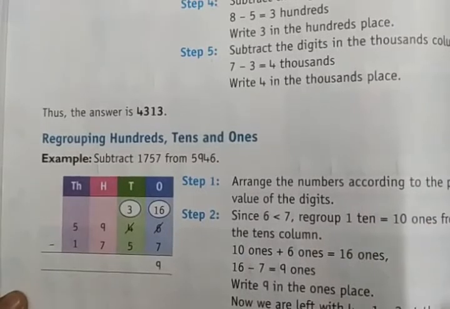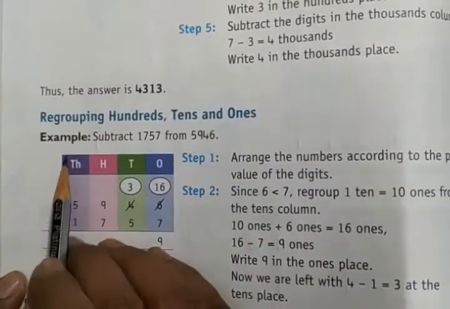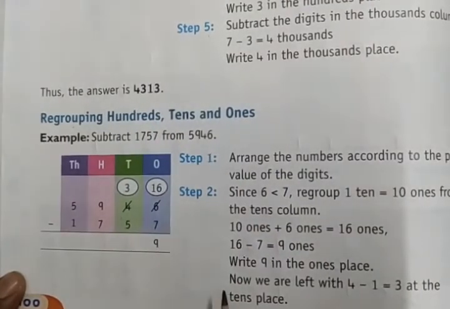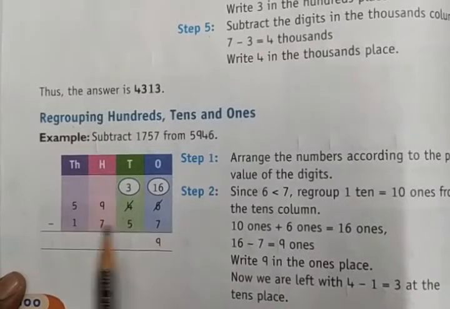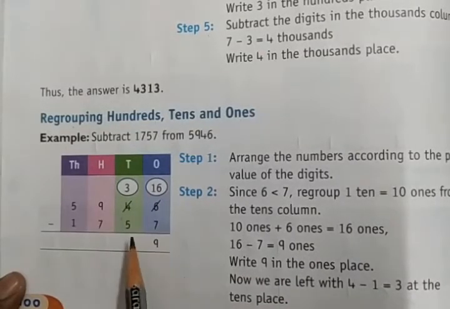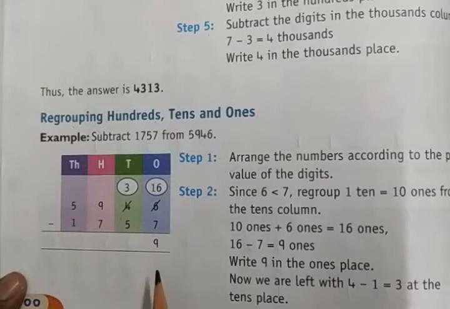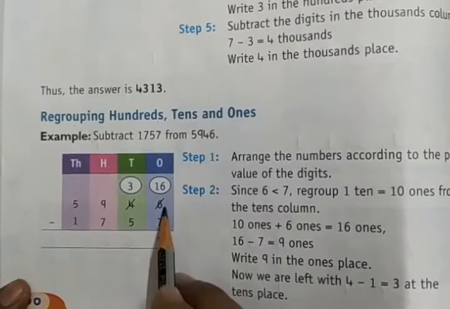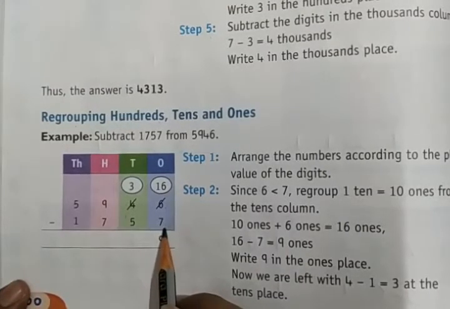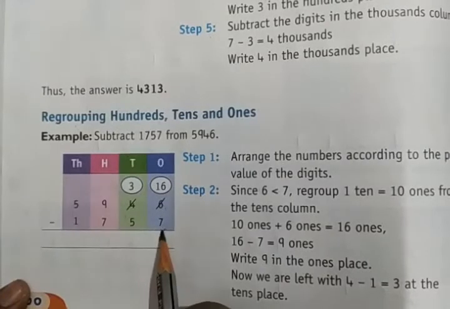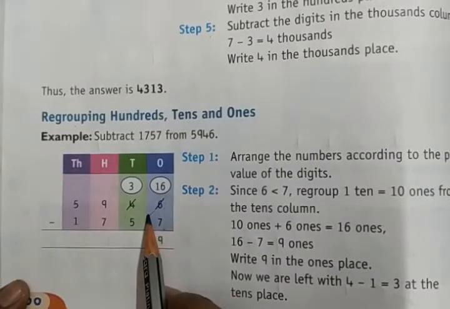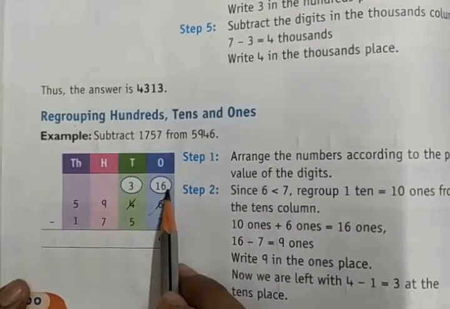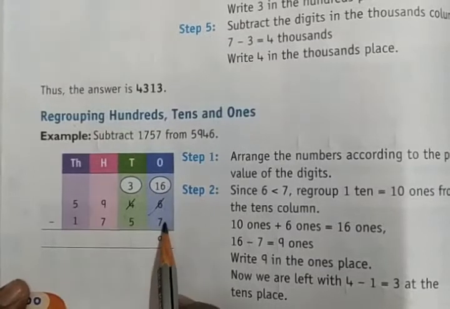Okay, so here in this example we find regrouping hundreds, tens and ones. Same thing. So first we have to arrange them in the proper place value chart according to the place value of the number of digits. Then here 6 minus 7 is not possible to subtract. For that what we have to do is borrow 1 from the tens place. When you take 1 from the tens place, it will become 10. 10 plus 6 is 16. 16 minus 7 is 9.